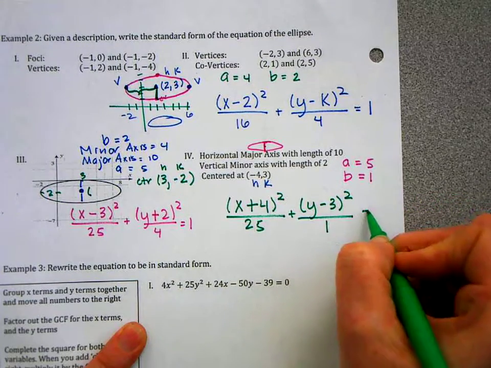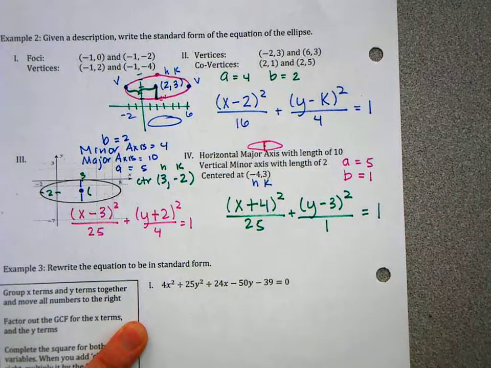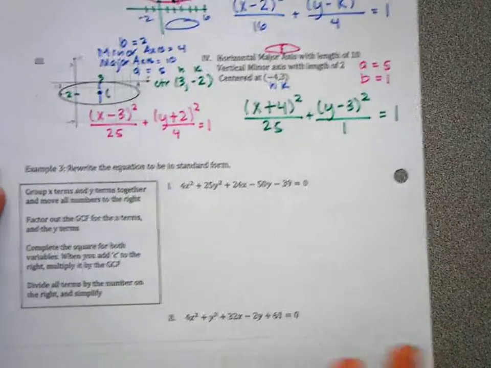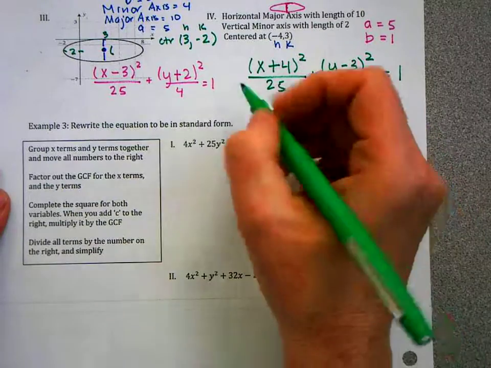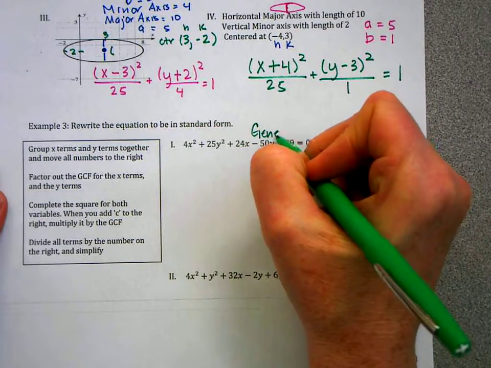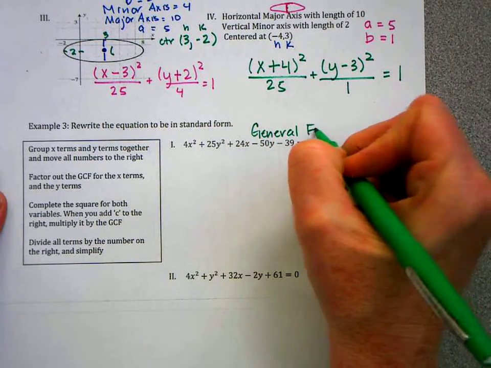All right, now we're getting to the point that is the most difficult today. This is called general form. It's the general form of the ellipse, and that's Ax squared plus By squared plus Cx minus Dy.